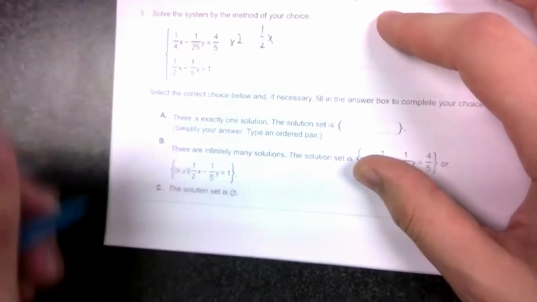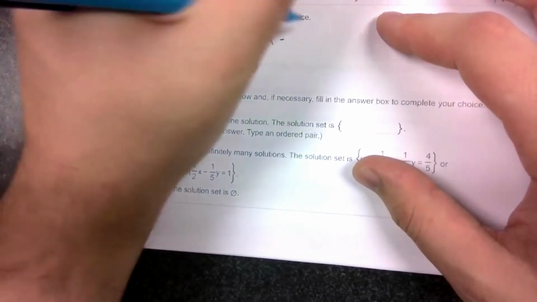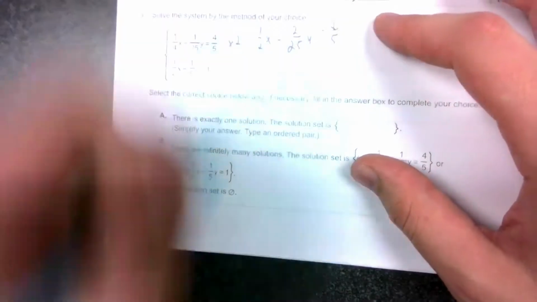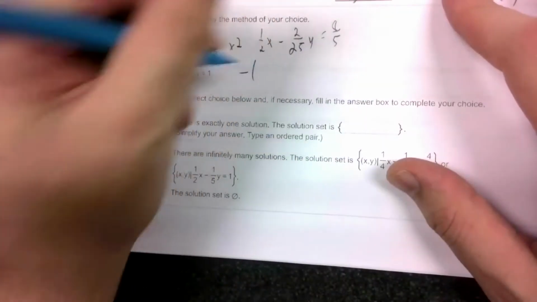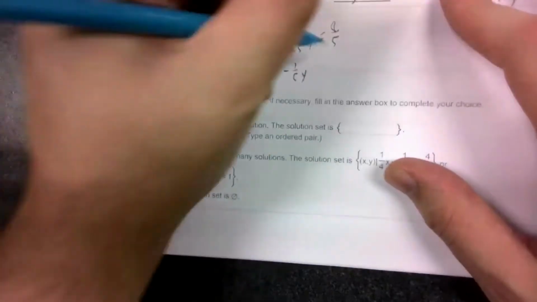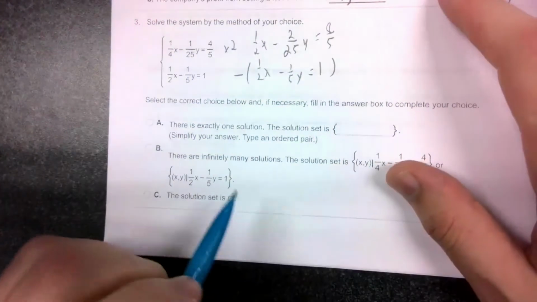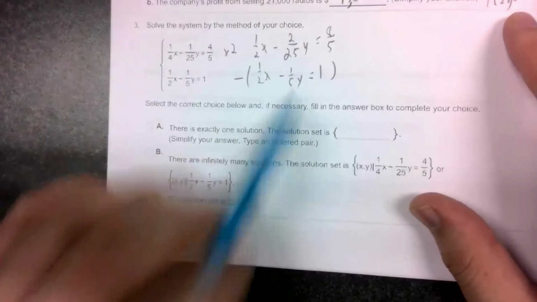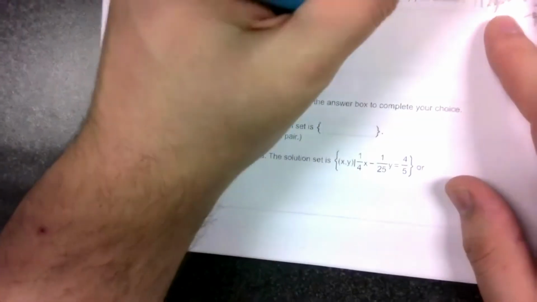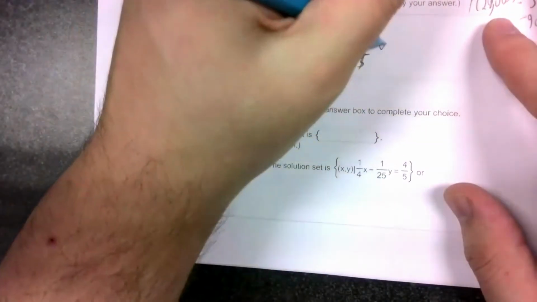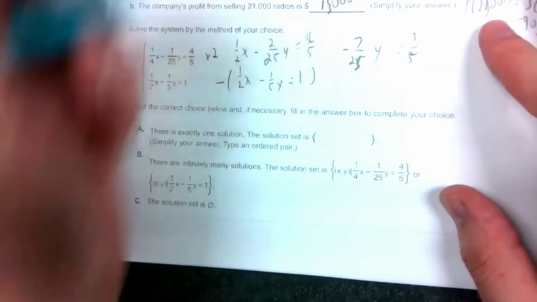So I have 1/2 x minus 2 over 25 y equals 8 over 5. And I'm going to subtract the bottom part, 1/2 x minus 1 over 5 y equals 1. All right, so I'm going to subtract all of that. So if I subtract, my x's cancel. My y's, it looks like I'll have a negative 7 over 25 y. And if I subtract these two, I'll get 3/5. Okay.